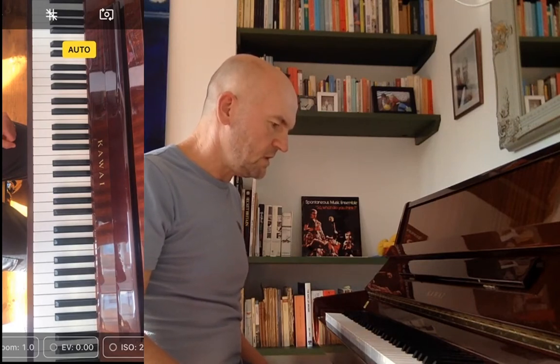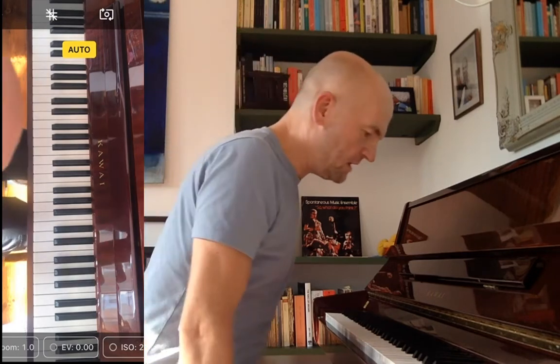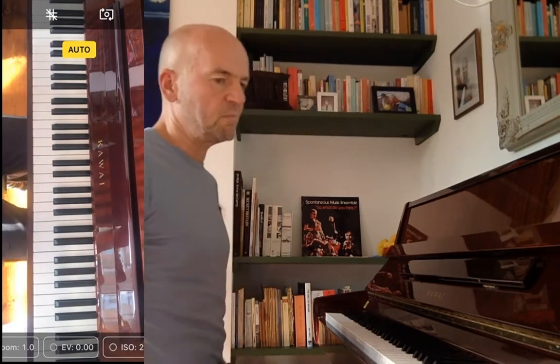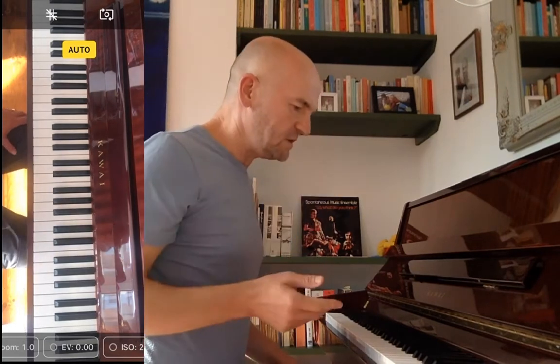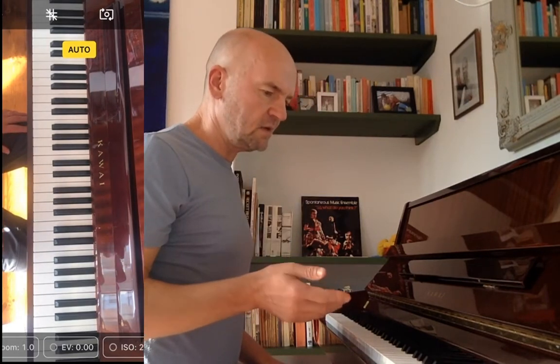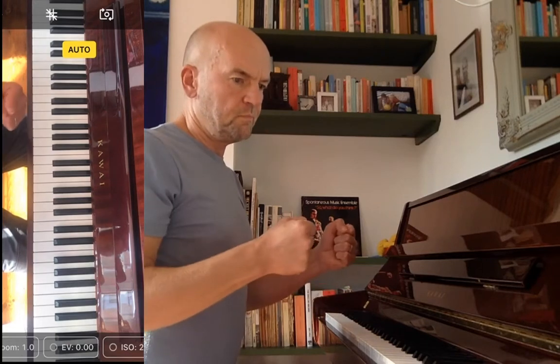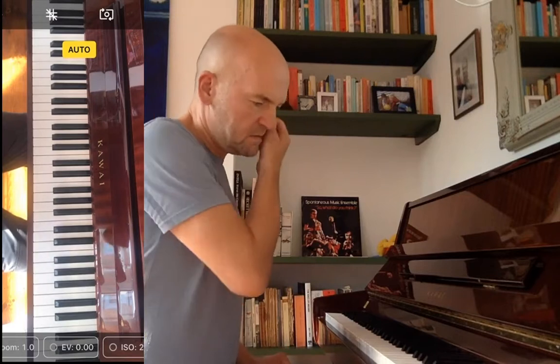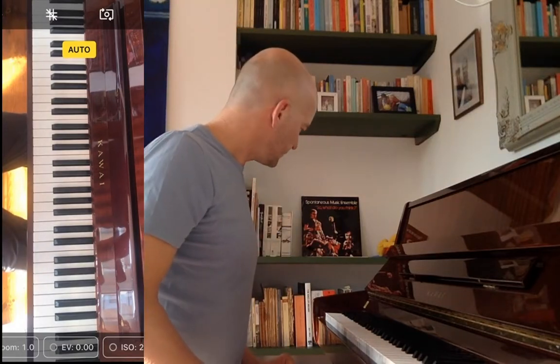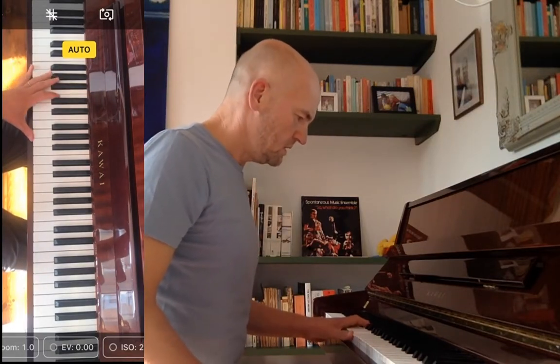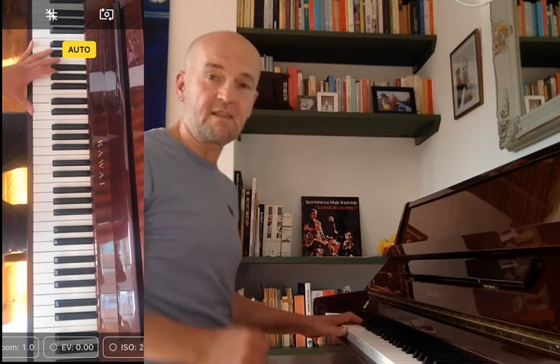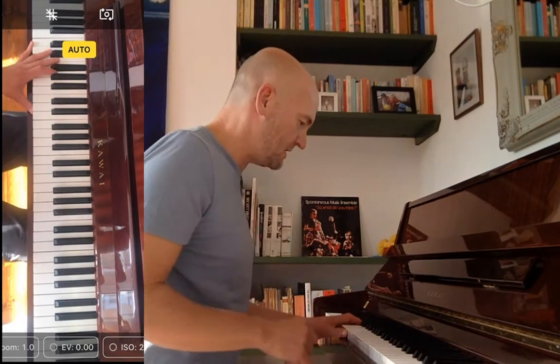So for this I might start with a tune, alarmingly enough, just to break it down, because this is one of the ways you can take a tune and then break the chains of it and then maybe put it back together. So yeah, I'm going to do Take the A Train by Duke Ellington. Why not? It's the first thing that comes into my mind.